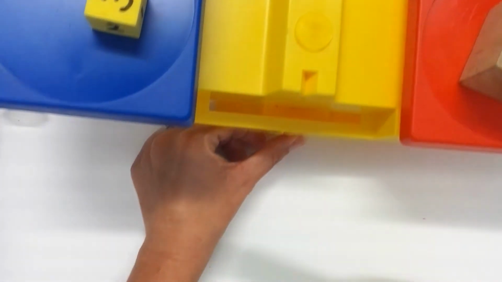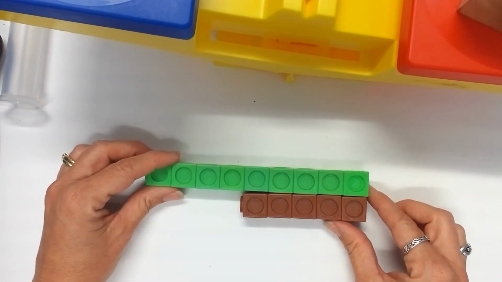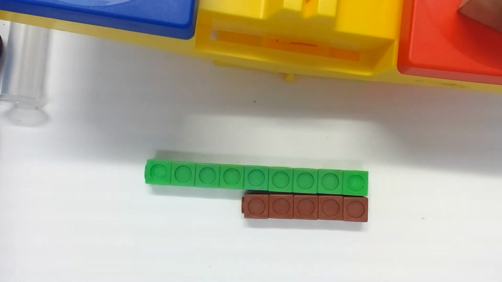You can also use things like Unifix cubes or linking cubes for them to talk about the differences. They can compare the length of these objects, saying that the green is longer than the brown, and the brown is shorter than the green.